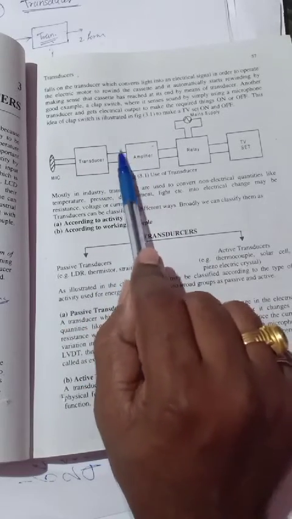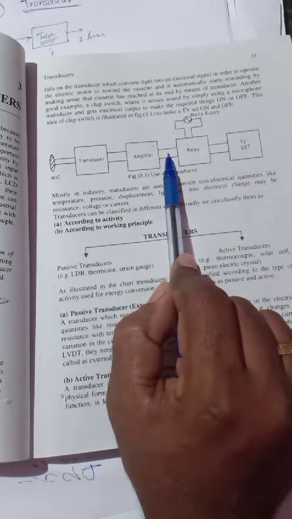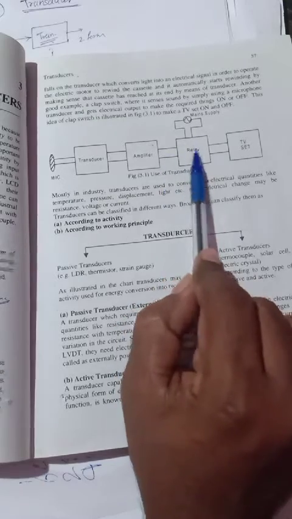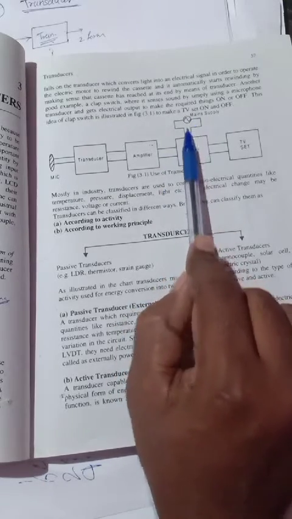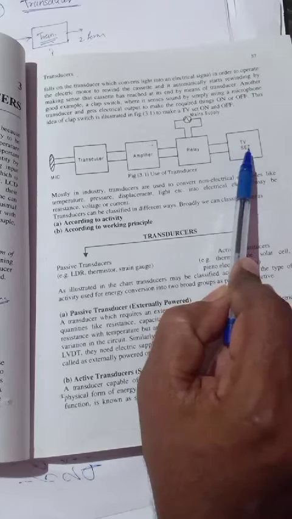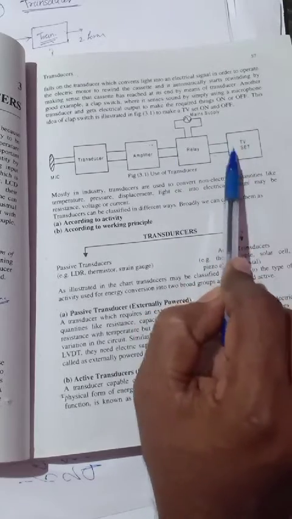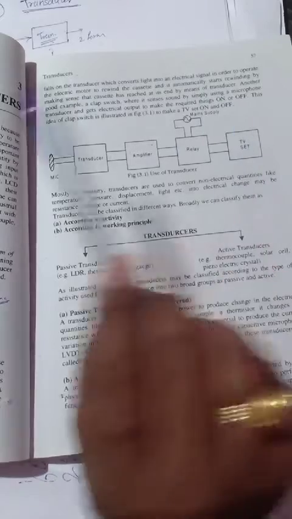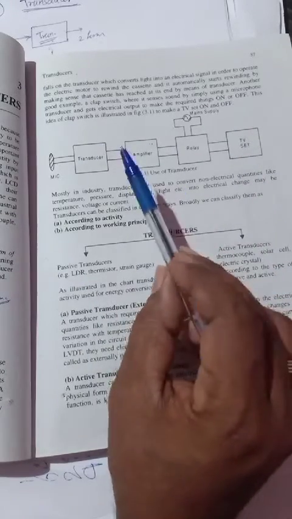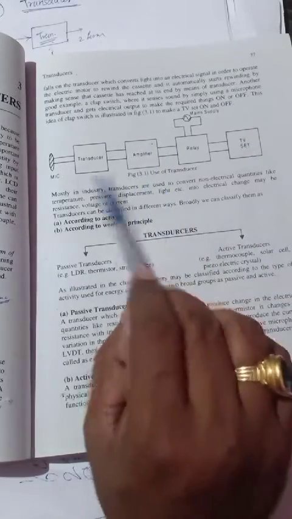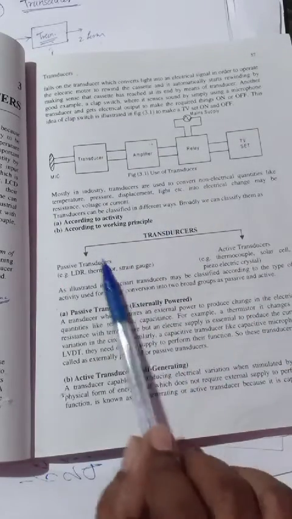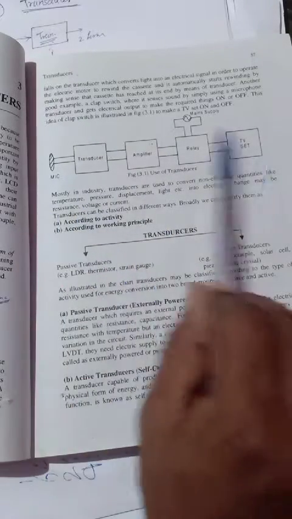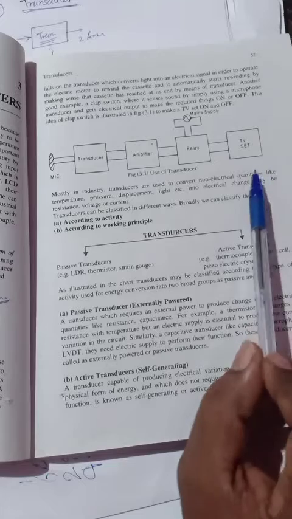The amplifier converts this small voltage into a higher voltage, which is given to the relay. The main supply is given to this TV set, so it turns the TV set on or off. This is just a simple example, not so important, just see it as an example.